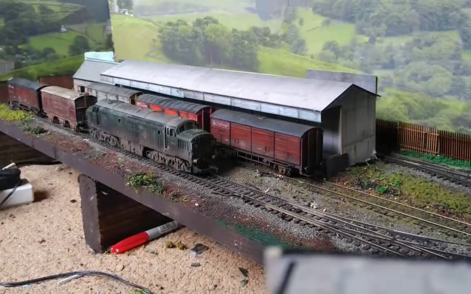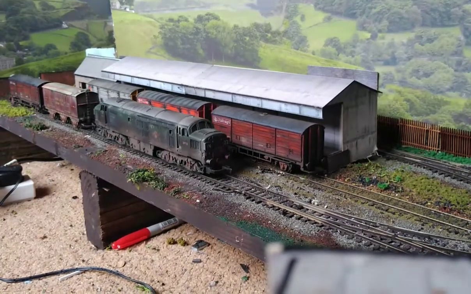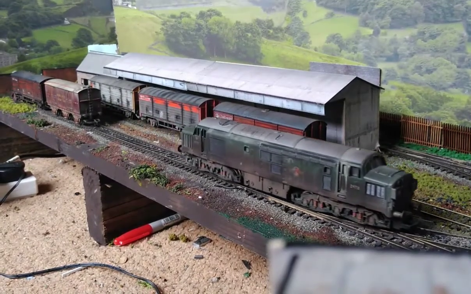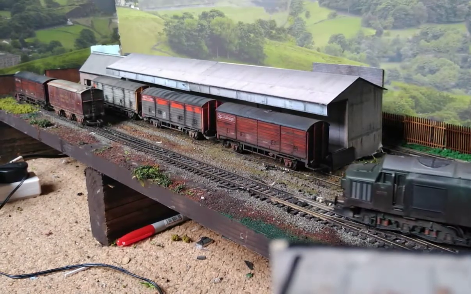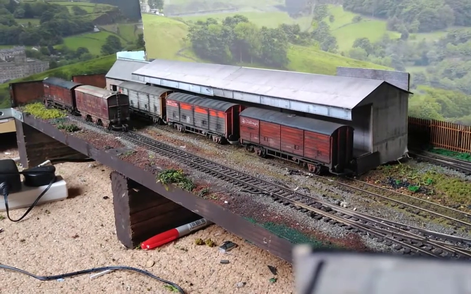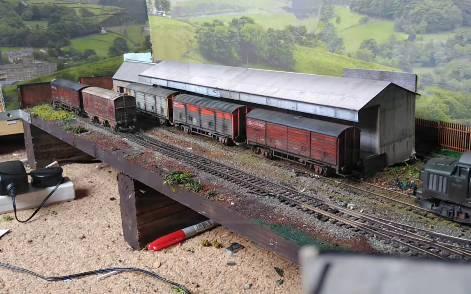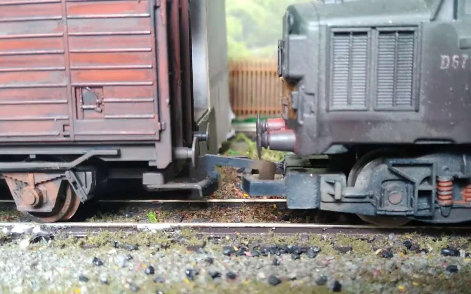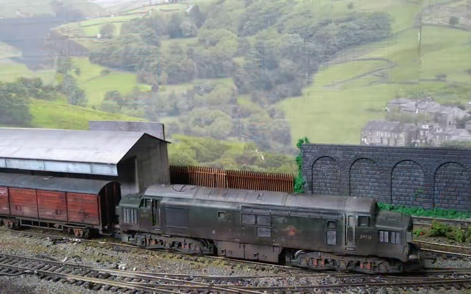We'll get number 5 and put it in place. That's collected. Time to shunt that into place.